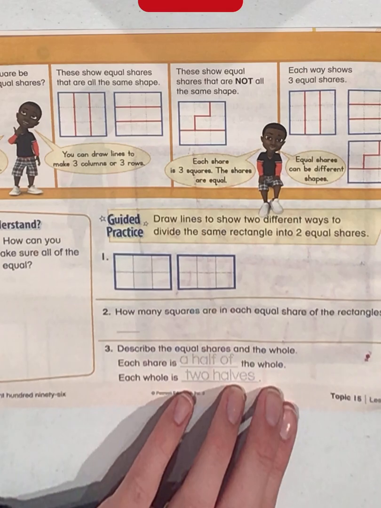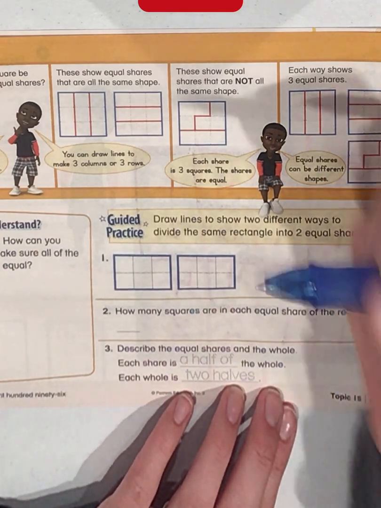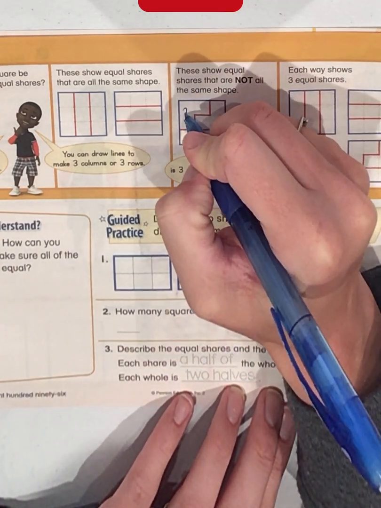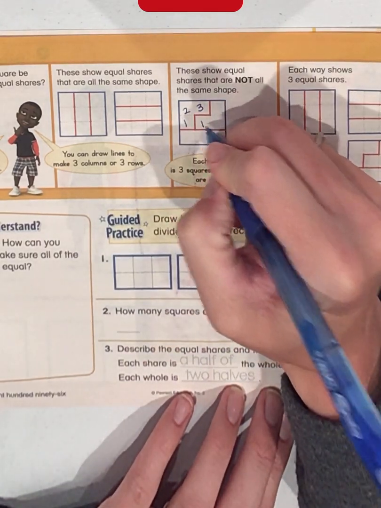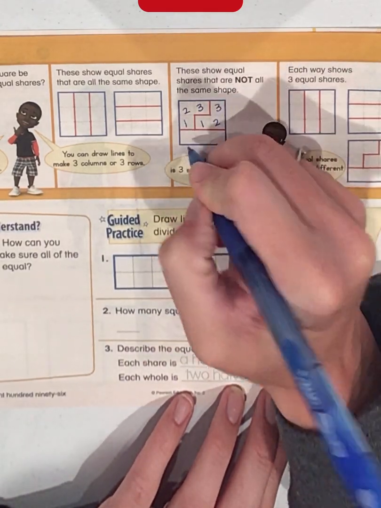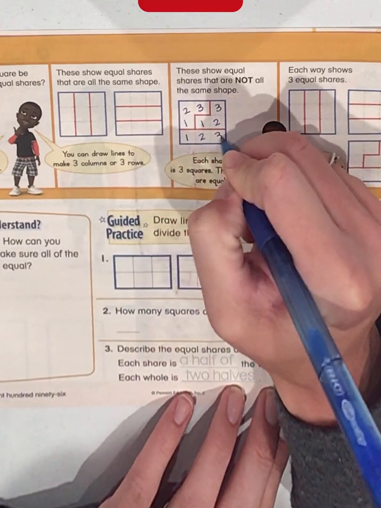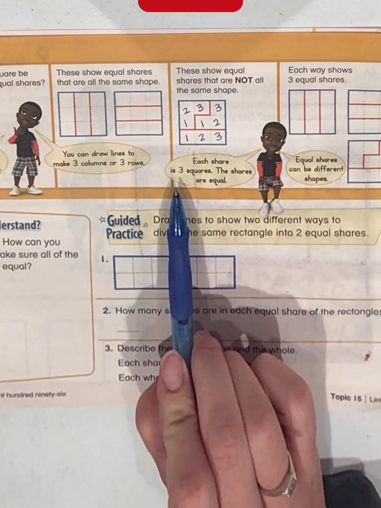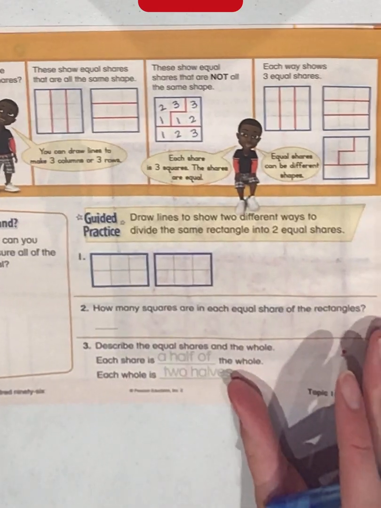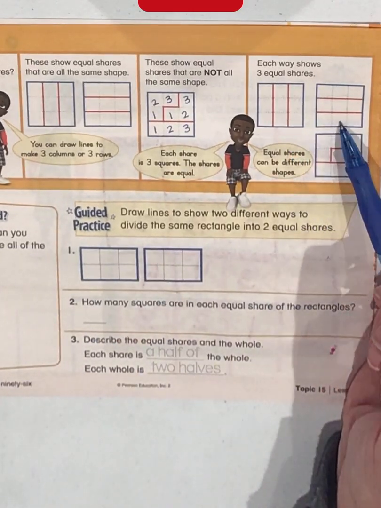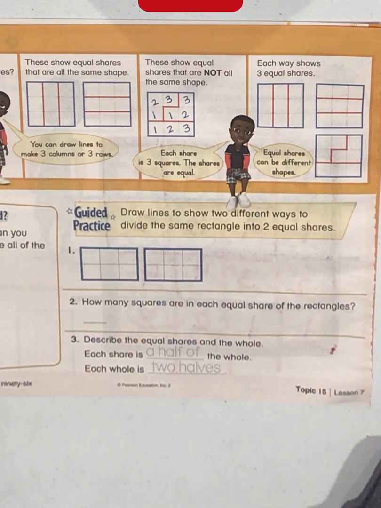But we know that they're equal because if we counted the smaller squares inside, this piece has 3 smaller squares. This piece has 3. And this bottom piece also has 3. So each share is 3 squares. So we know that they are equal. Okay? So he says equal shares can be different shapes.